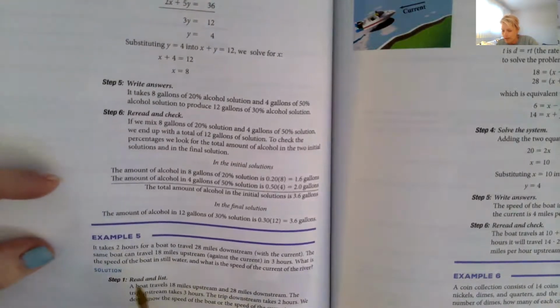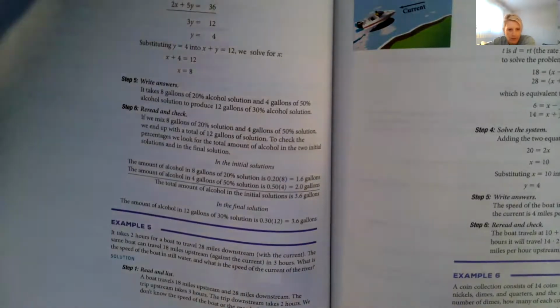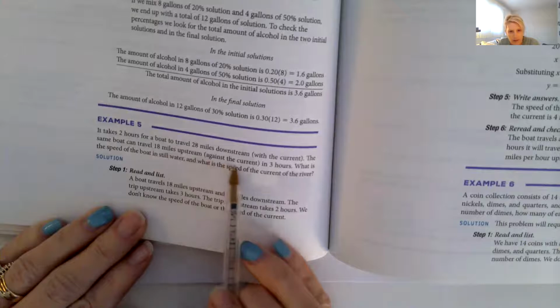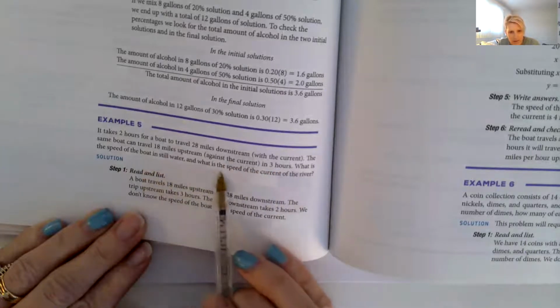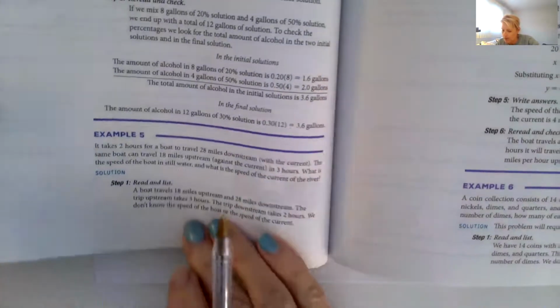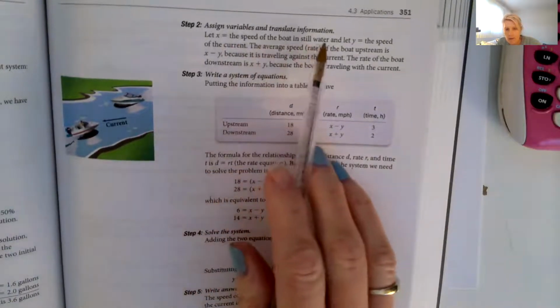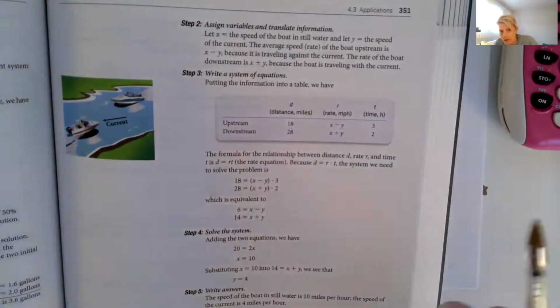So it says it takes 2 hours for a boat to travel 28 miles downstream. The same boat can travel 18 miles upstream against the current in 3 hours. What is the speed of the boat in still water, and what is the speed of the current of the river? So they read through the list. And then in their step 2, they said, let's make X be the speed of the boat in still water and Y be the speed of the current that's going against it or for it.